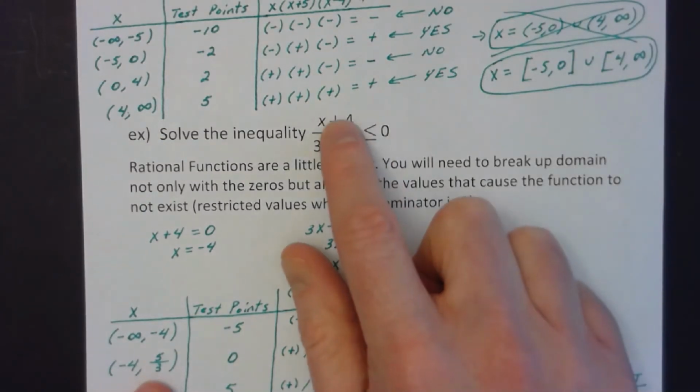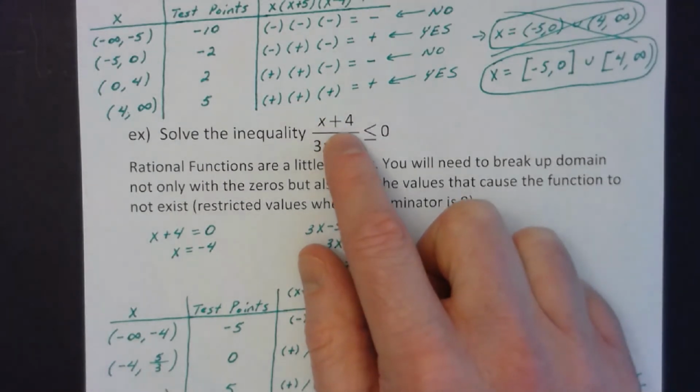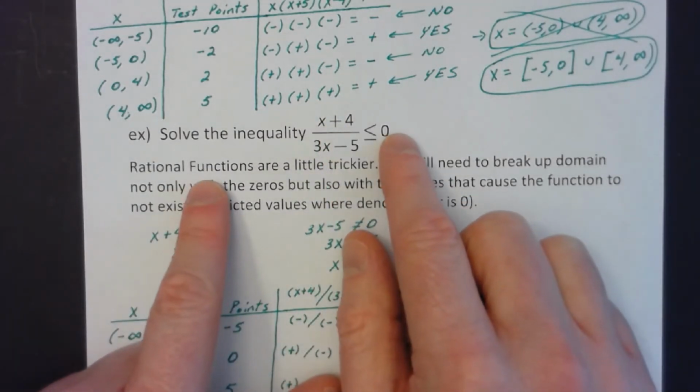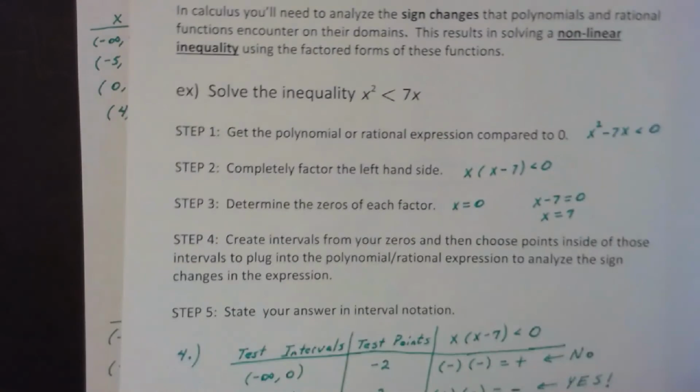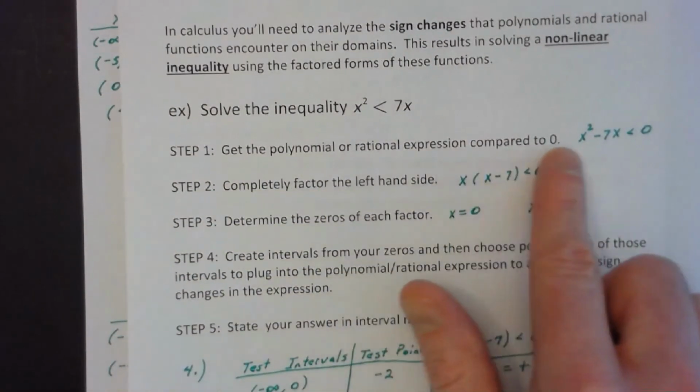So as soon as I see any rational inequality like this, the first thing I'll do, since it's already set equal to 0, and that needs to be your first step, just like before, first step, always get the rational expression compared to 0.